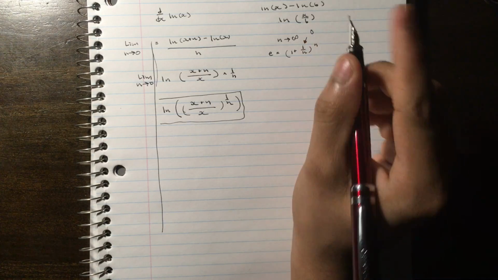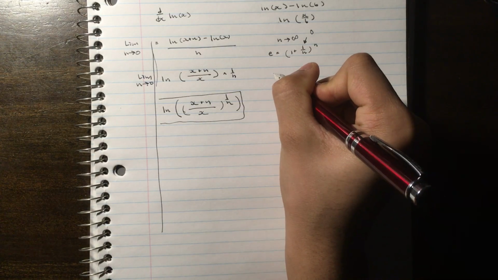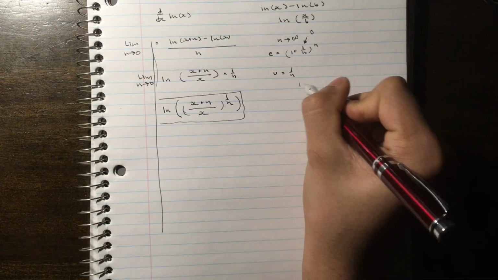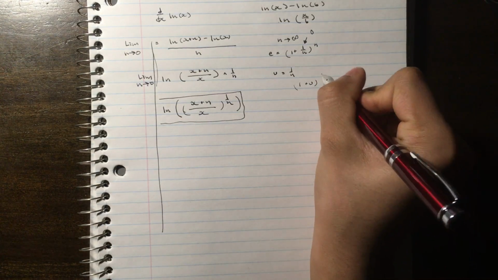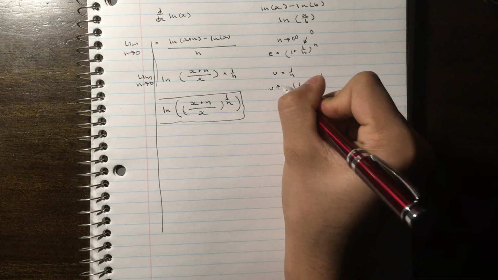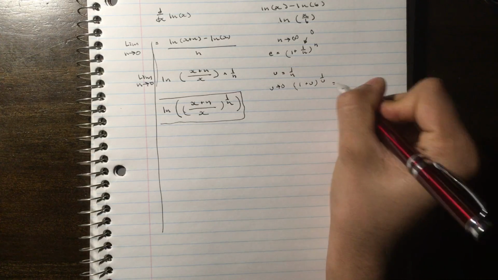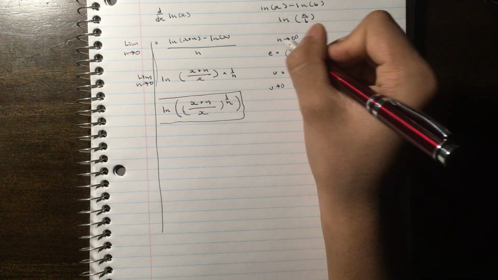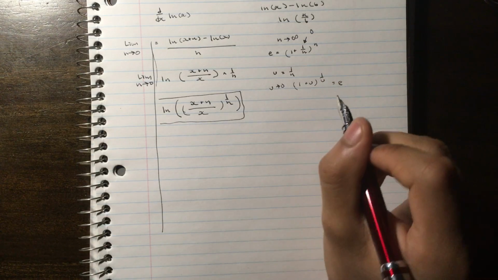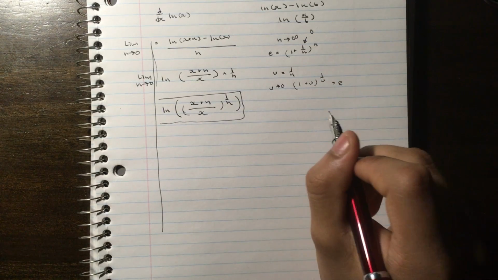Let's do a u substitution: u is equal to 1 over n. This means that (1 plus u) to the power of 1 over u, as u approaches 0, would equal e. Before, n needed to approach infinity, but now u just needs to approach 0.